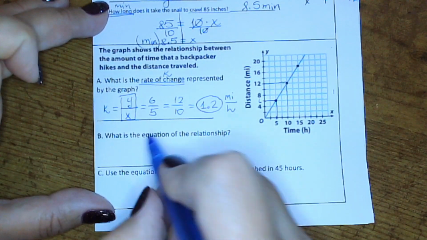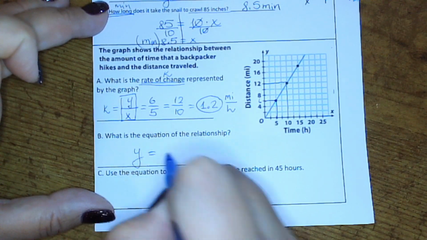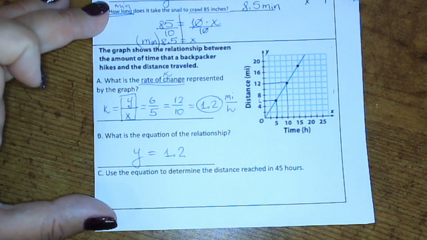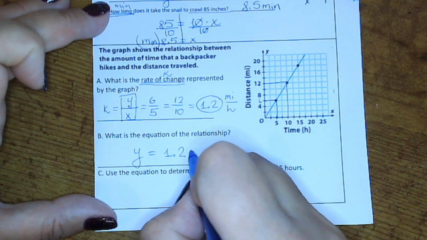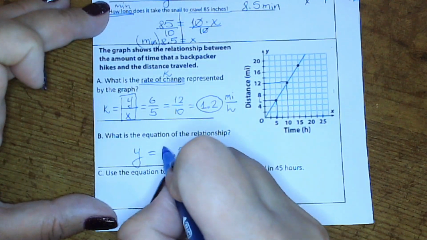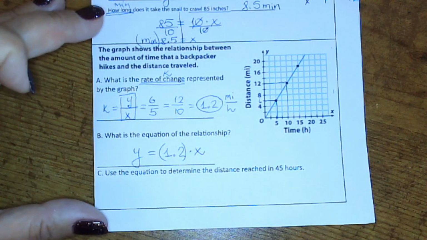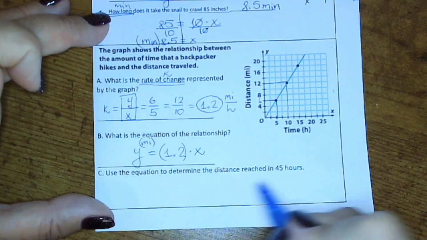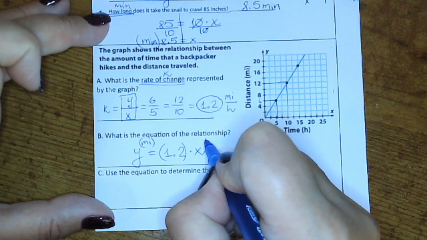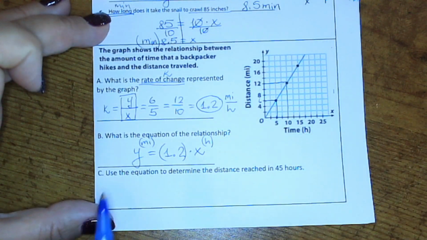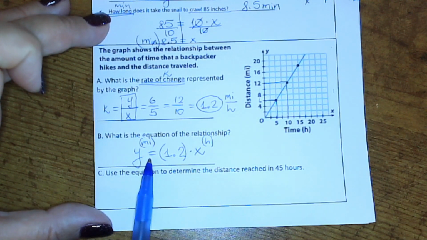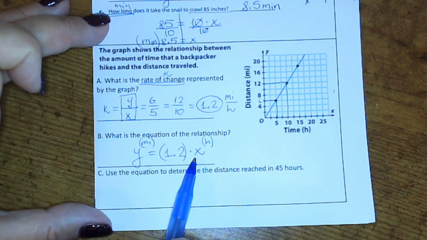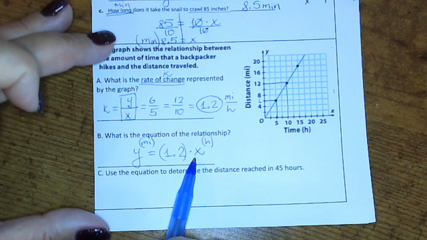To create an equation, we start with y. Y values are 1.2, the unit rate, or the constant of proportionality, times the x. So 1.2 times x, where y is our miles, or distance, and x is our hours, or time. So the number of miles will be calculated based on 1.2 times the x number of hours.